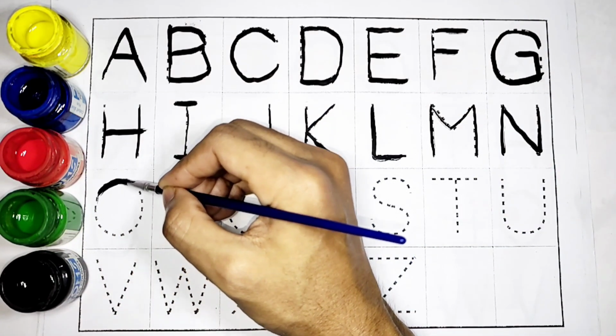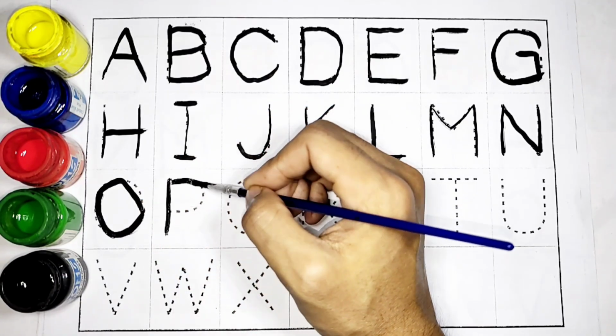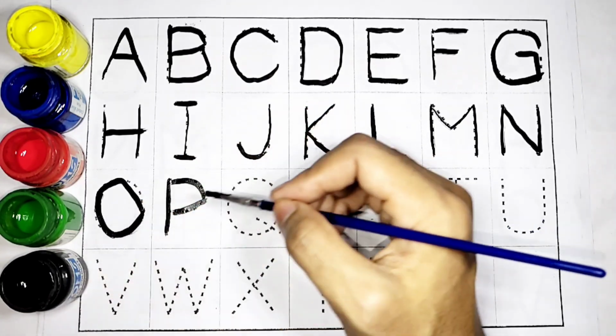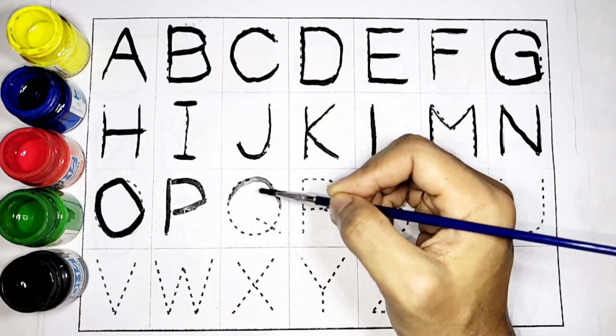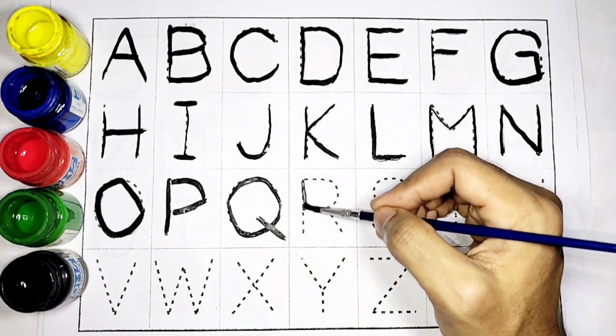O for octopus. P for penguin. P for parrot. Q for queen. Kids, now we draw and color Q.